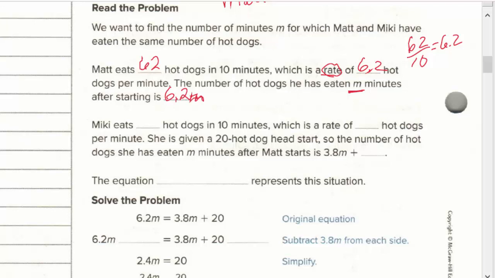Like I said, a rate gets multiplied, so we get 6.2m. Now, Mickey eats 38 hot dogs in 10 minutes, and we have to calculate a rate for her as well. We do the same thing as before, so it's 38 divided by 10, and that comes out to 3.8 hot dogs per minute. Now, she is given a 20 hot dog head start, so the number of hot dogs she will have eaten by the time m minutes have passed, remember that's after Matt starts, is 3.8m, plus she already ate 20 before he started eating. So that 20 is a fixed number before they even get started.